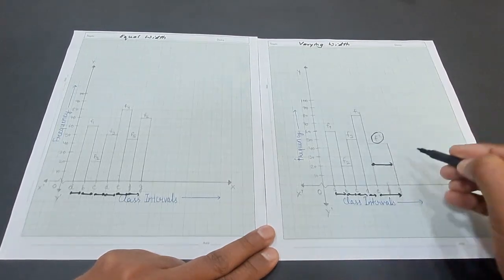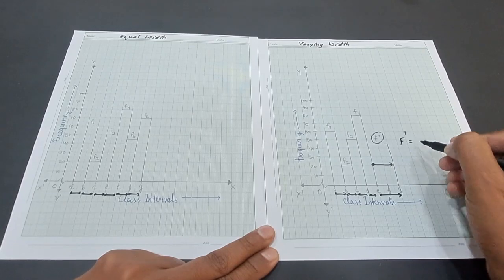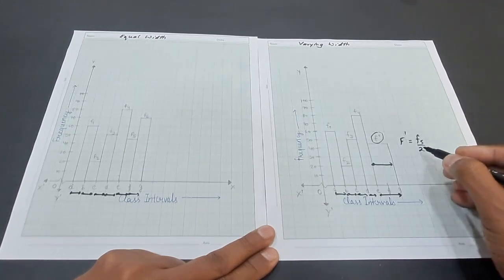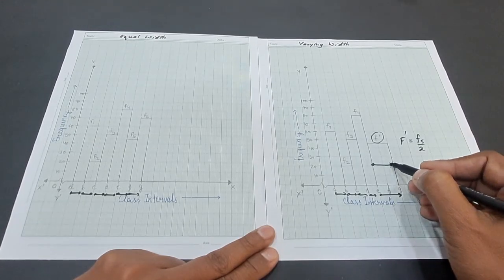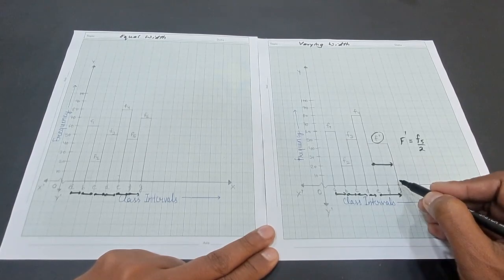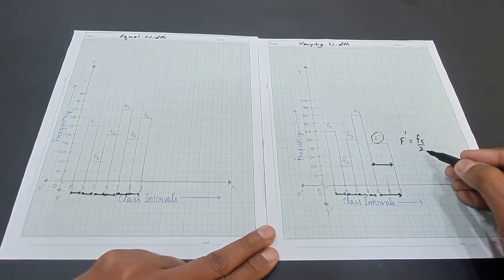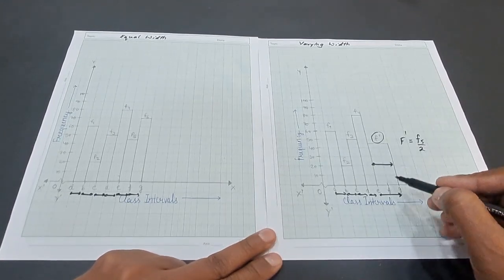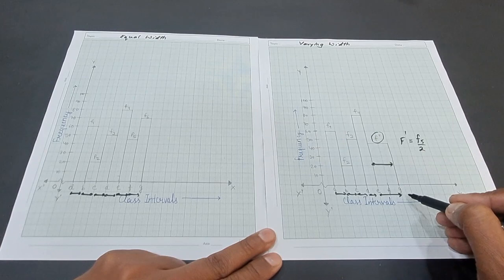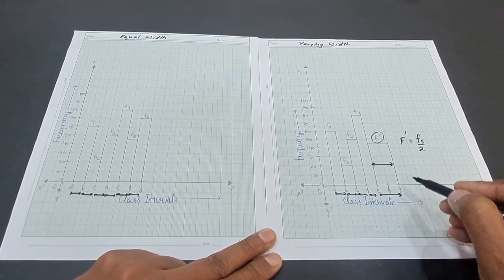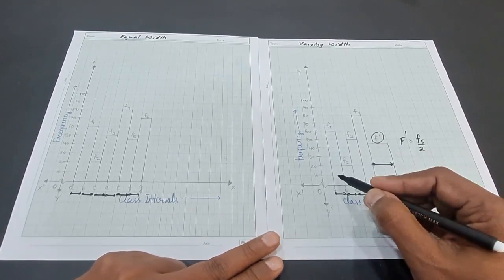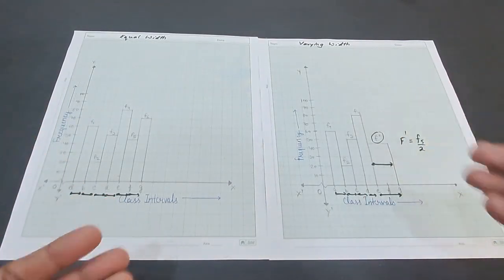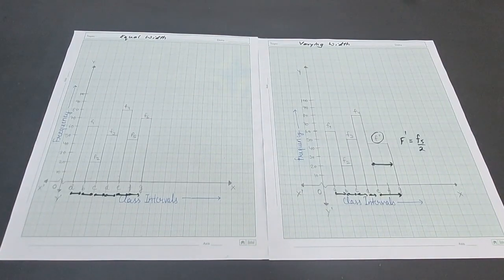The revised frequency f dash in such a case is given by half of f5. That's because the width of that class interval is double, so the frequency becomes half. This is the only thing we have to remember there. But in the graph, we will draw a histogram in which the rectangle will have double width as compared to the other class intervals. And this is how you represent equal width and varying width graphs, and that completes our activity.